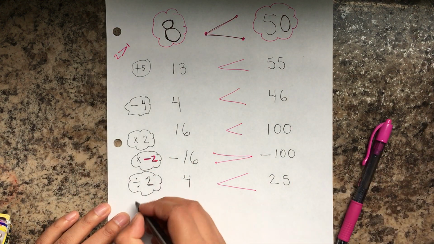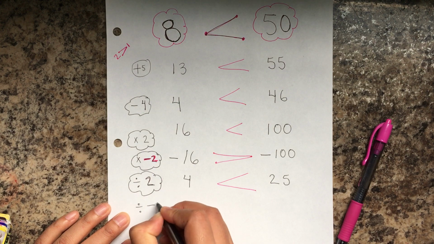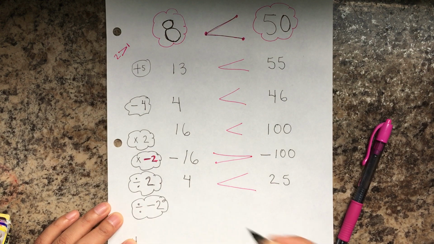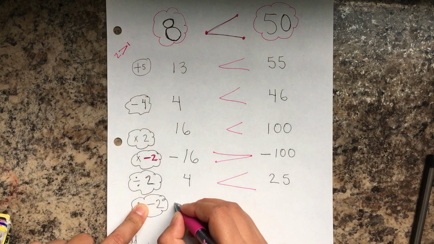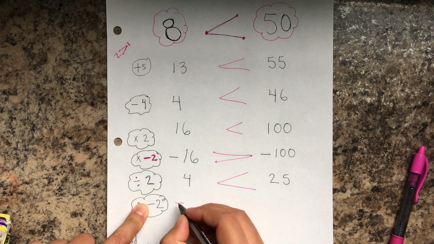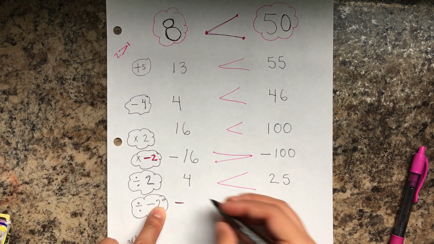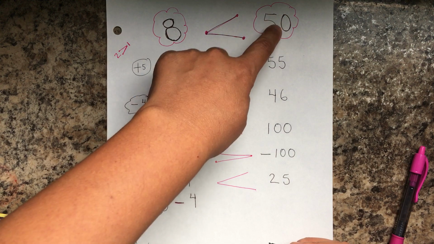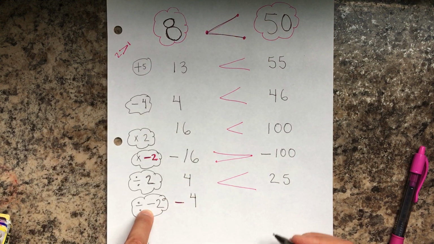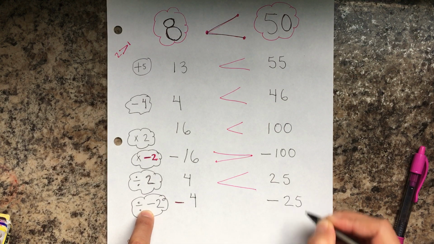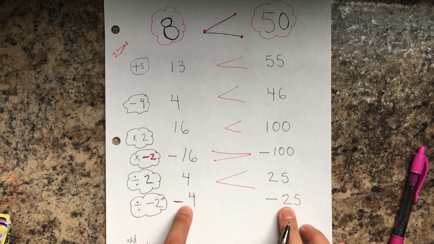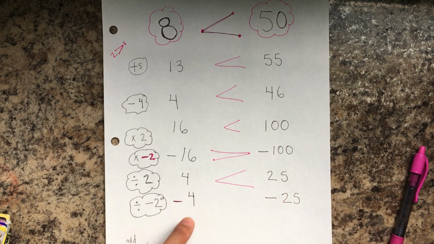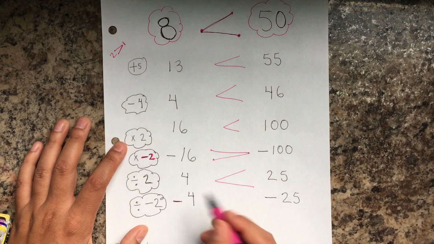But now, what happens if we divide by -2? Okay, 8 divided by -2, positive divided by negative is negative. And 8 divided by 2 is 4. Positive divided by negative is negative. And 50 divided by 2 is 25. Again, -25 is farther away than -4, so that's smaller, right? So again, this is bigger.